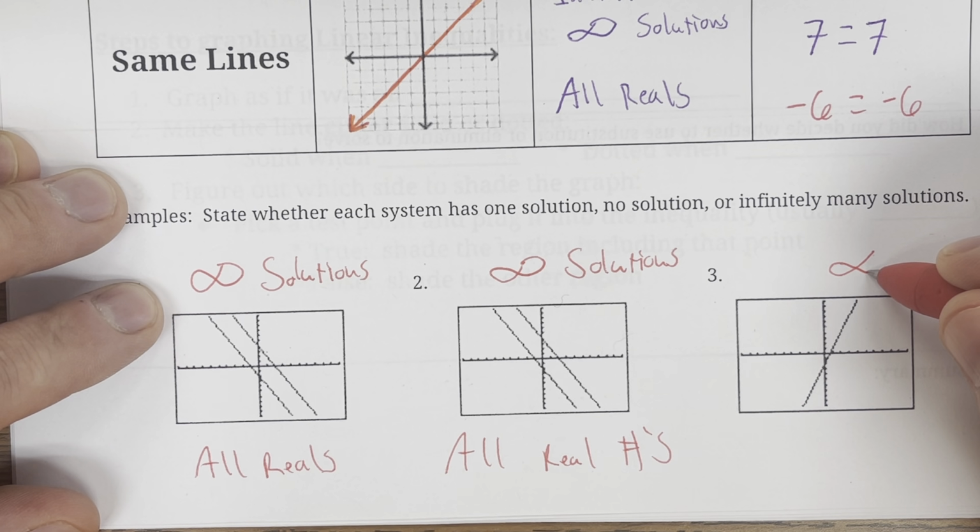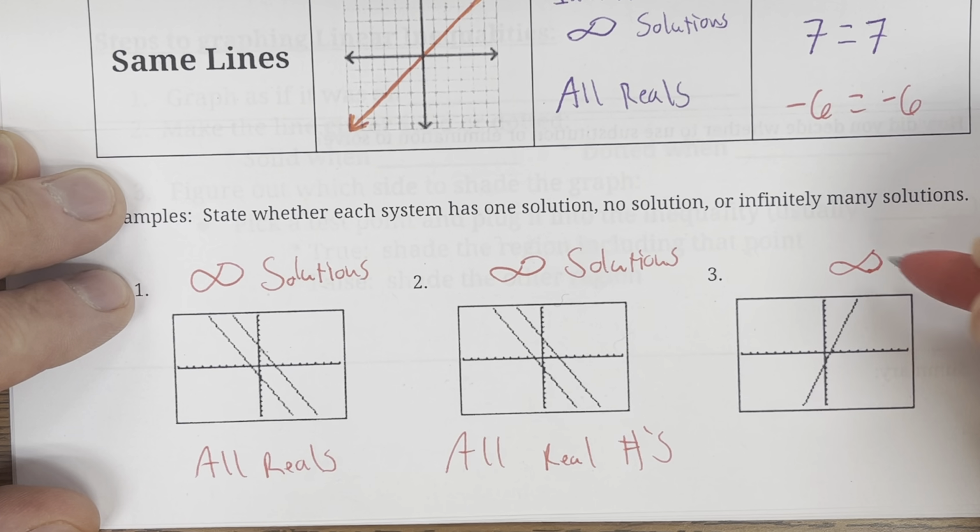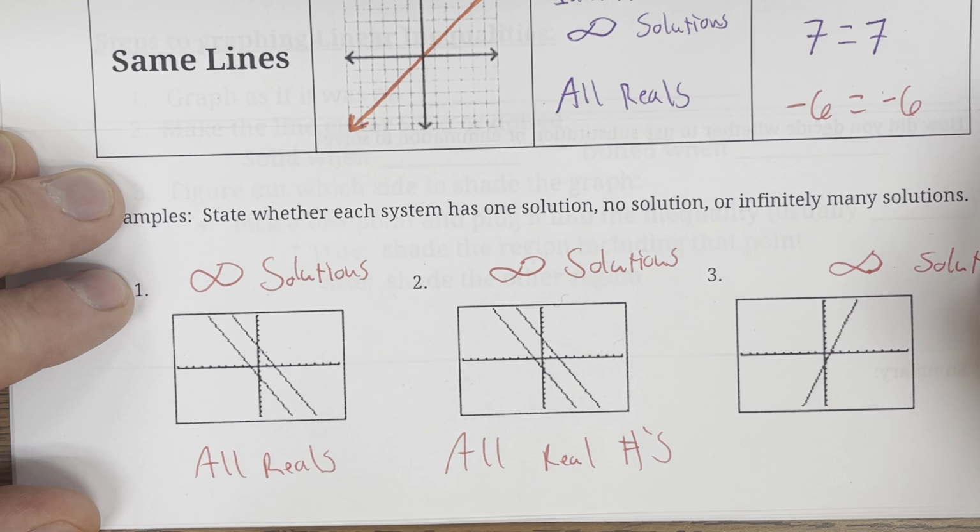Oh, sorry. What am I doing? Oh, I screwed up both of these. I got to backtrack. So here we have the same line, that's infinite solutions, all reals. So as we can see, everyone makes mistakes.